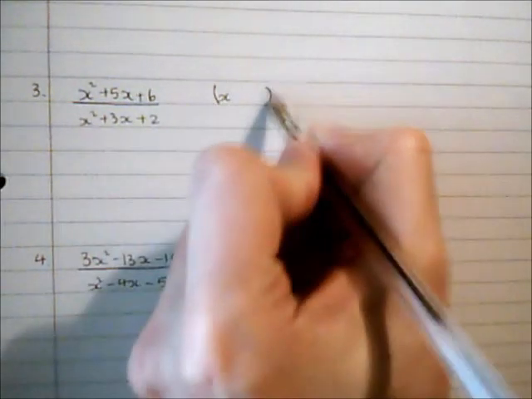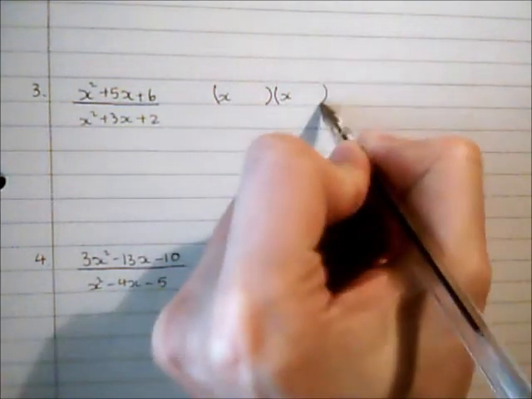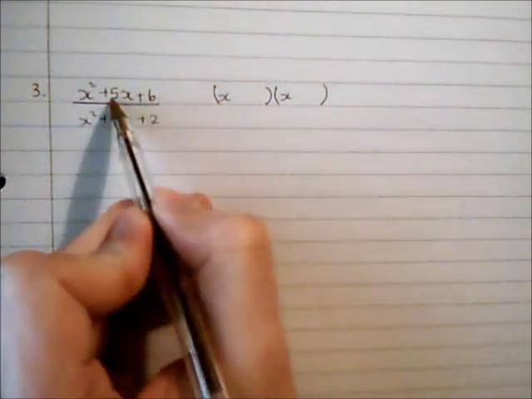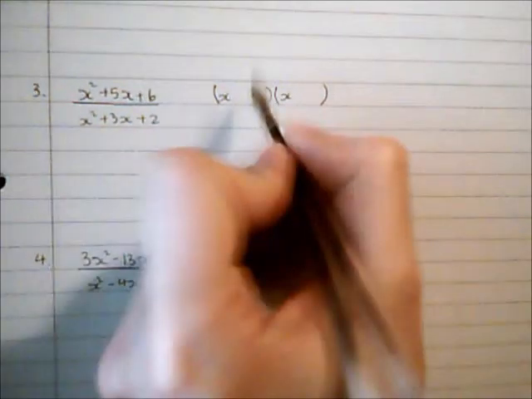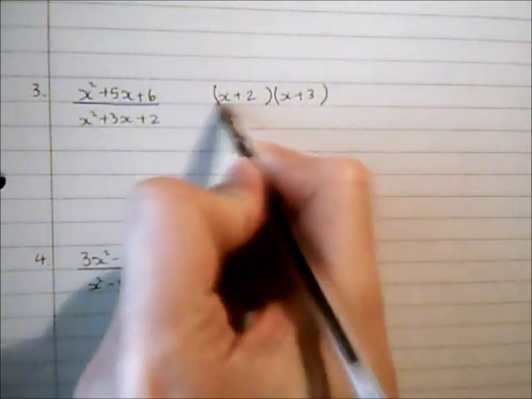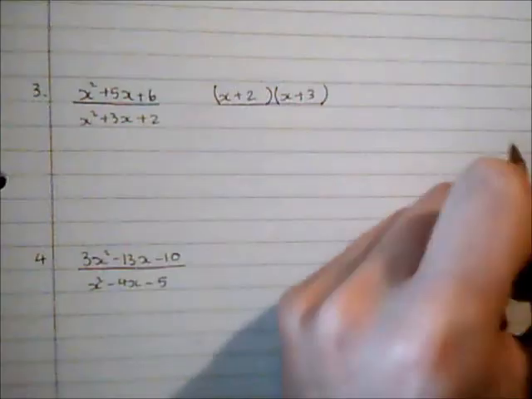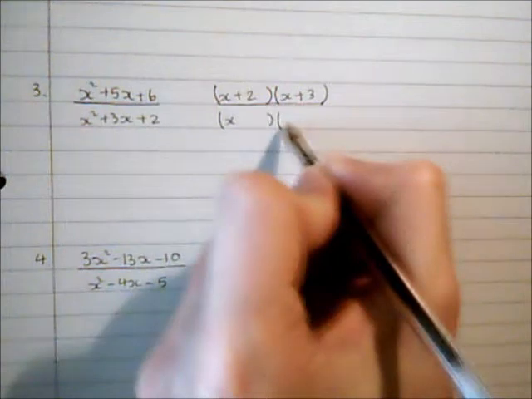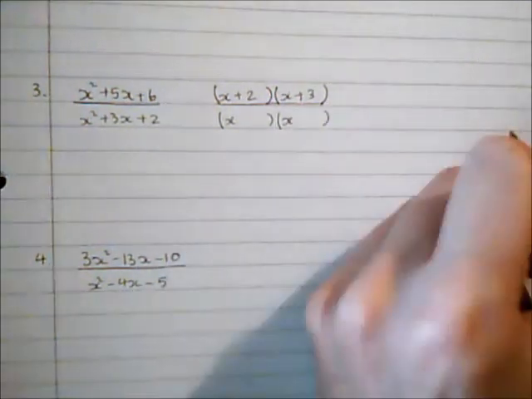So if it factorises, then each bracket is going to begin with an x. I need a product of 6 and a sum of 5, so that tells me it will be 2 and 3. So on the denominator, again, I've got a coefficient of x squared of 1, so it tells me both brackets should begin with x.